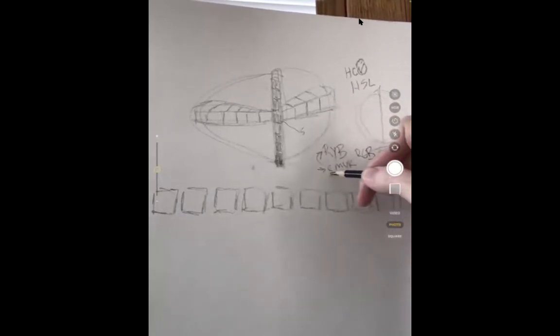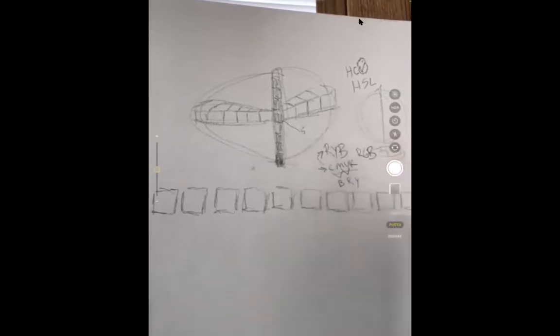So if I mix cyan and magenta, I make blue. If I mix magenta and yellow, I make red. And then yellow just stays yellow. So this is based on science. The other is based on tradition.